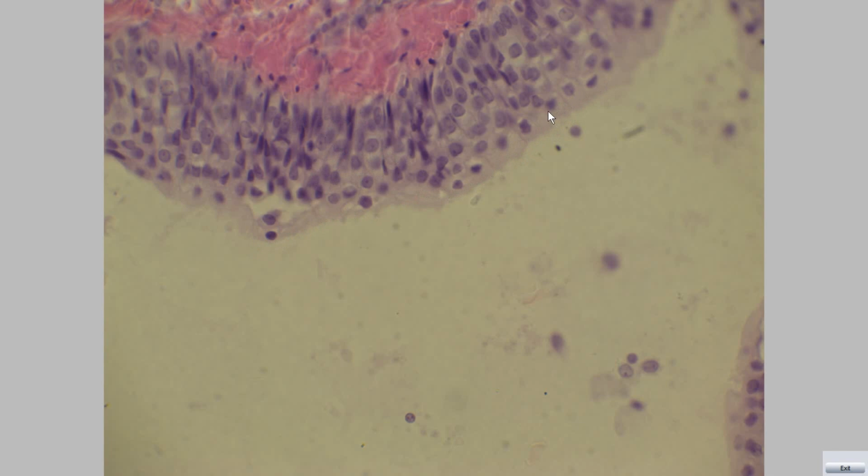What is the main function of the umbrella cell? For the dome cell, it provides surface area for expansion when the urinary bladder is filling with urine. Another function? It's a very important function.